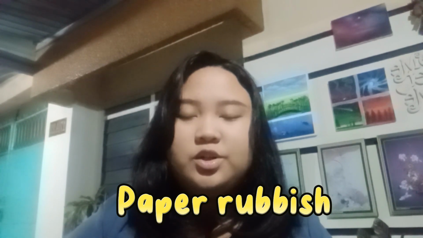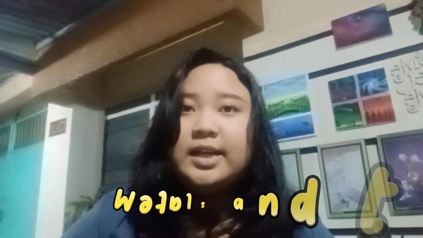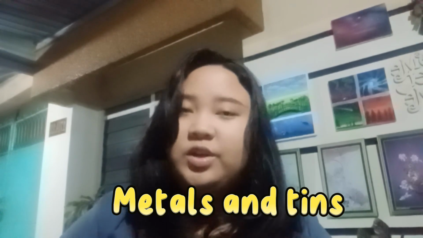This refers to all the newspapers, packaging materials, cardboard, and other paper products. Paper is recyclable. And the fourth example is metals and tins. You can easily find tins and metal in homes because food containers and household material are made from them.